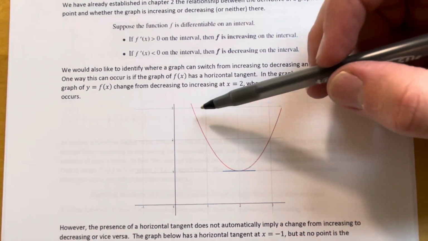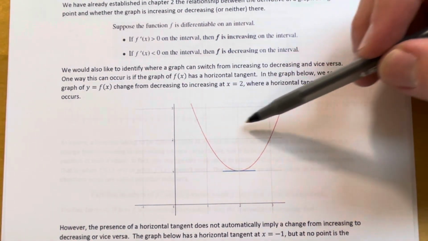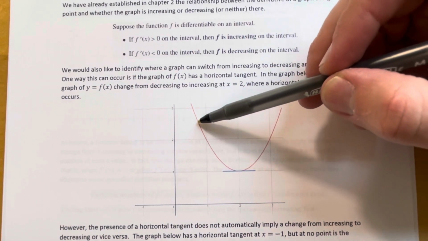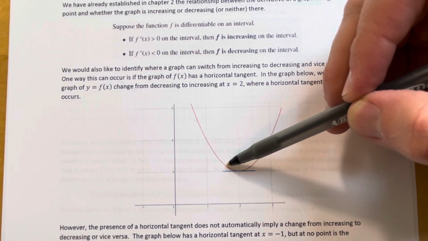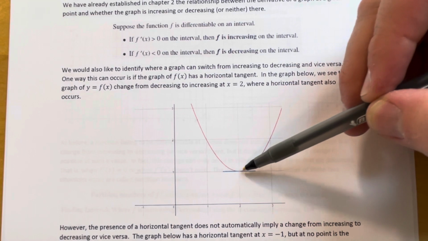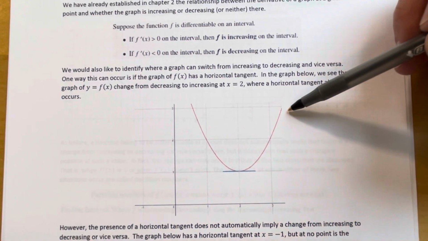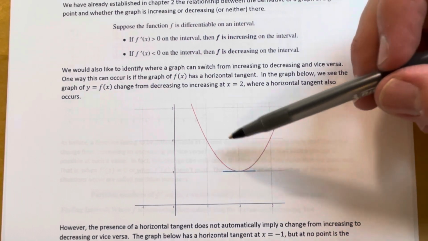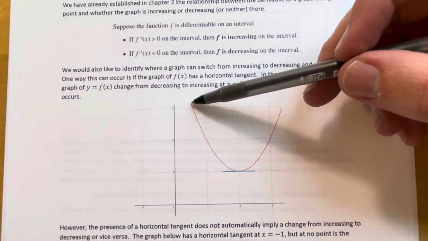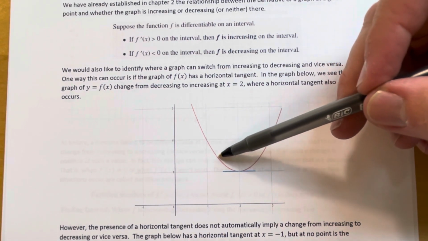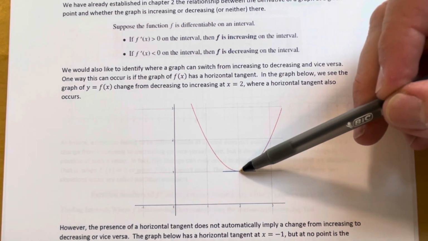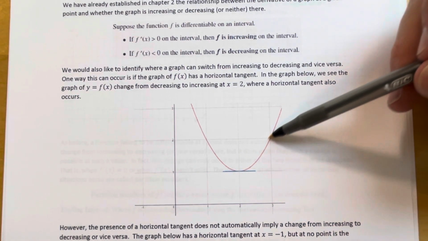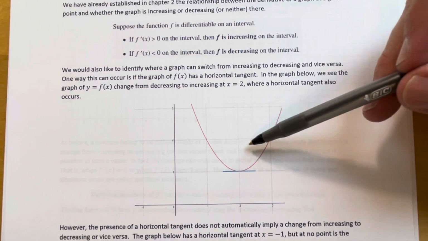But a little bit more importantly, as we go from left to right, we have a decreasing trend in our function to that minimum, and then it increases away from it. So one way of identifying a minimum value is if our function decreases to a point where the derivative eventually becomes 0 and then increases away from it, we'll have a minimum value there.